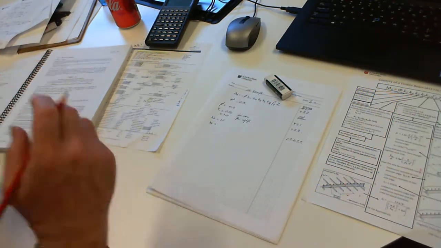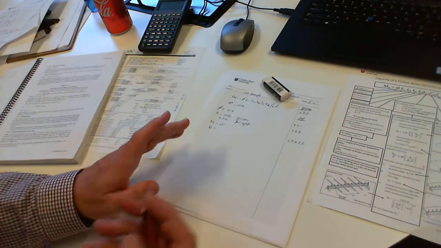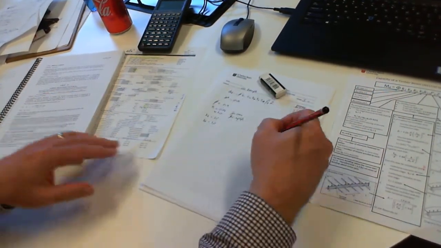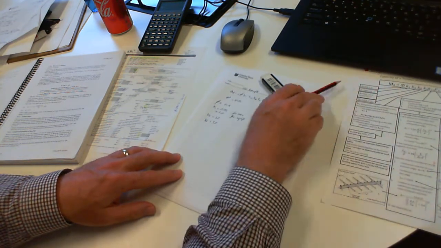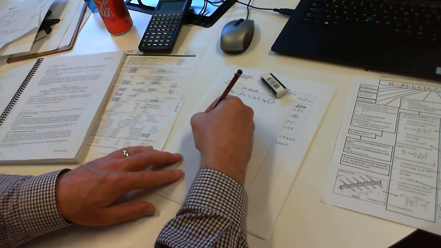Alright, next one is K6. K6 is the temperature factor. Is this thing in North Queensland or not? No, it's not. It's in Orange, so that's 1.0. And that comes from clause 2.4.3. So we've done those. Now up to the K9 factor.